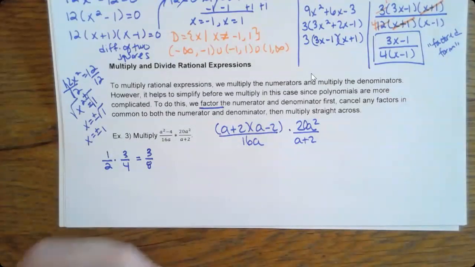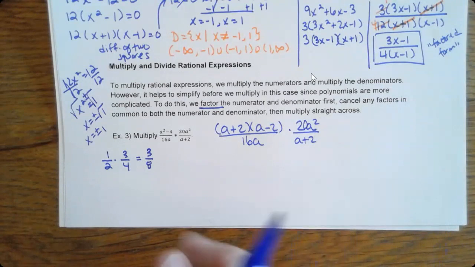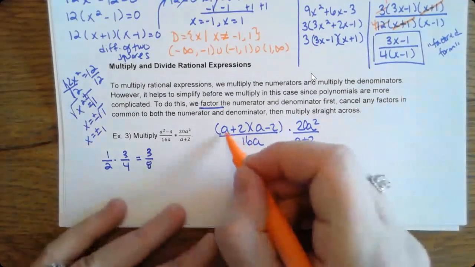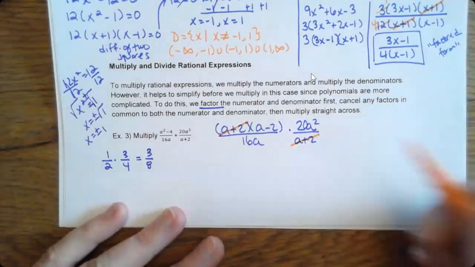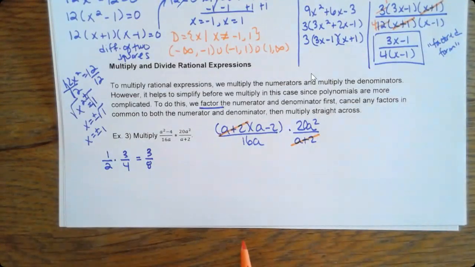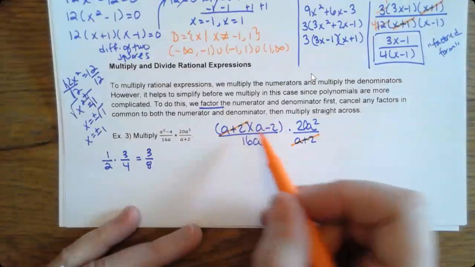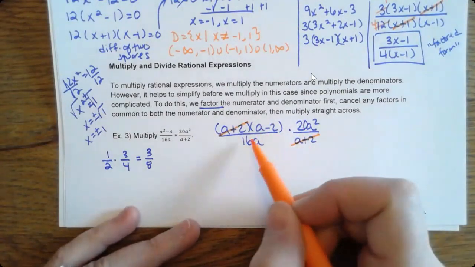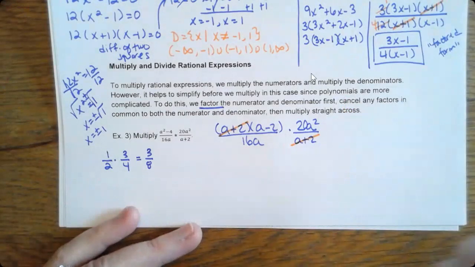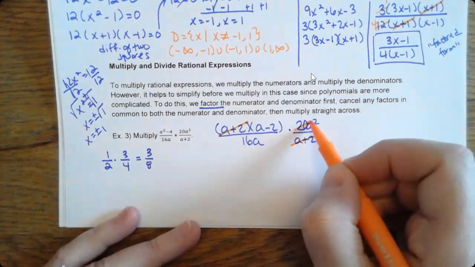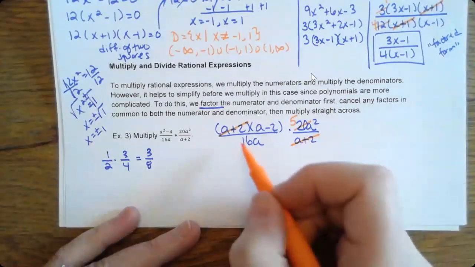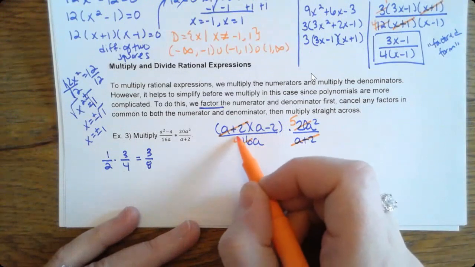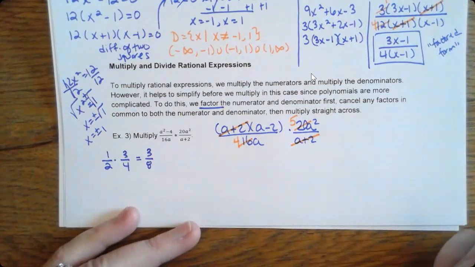And then you're just going to look on top and bottom and see what is in common that you can cancel out. It's always 1 on the top for 1 on the bottom. So here I have an a plus 2, and here's an a plus 2 that can cancel. I don't have any a minus 2, so that will stay. I do see a 16 and a 20. Those both have a factor of 4, right? So I can divide the 20 by 4, and I get 5. And I can divide the 16 by 4, and I get 4.